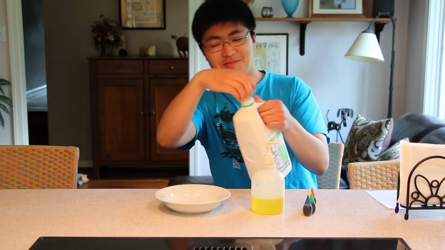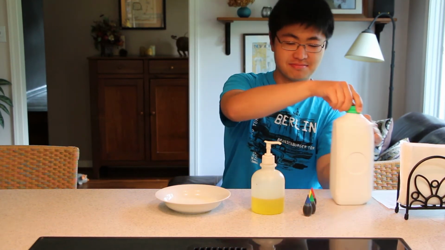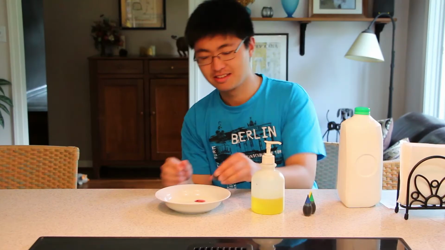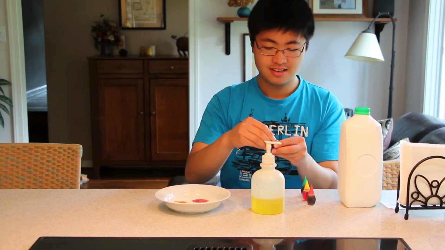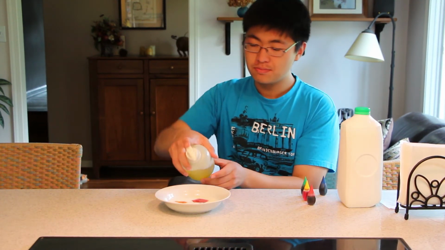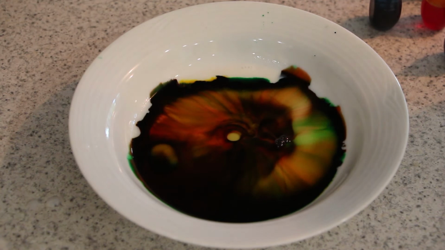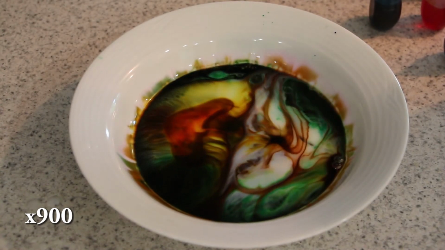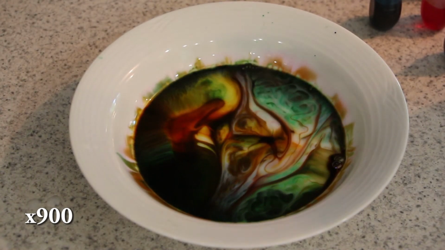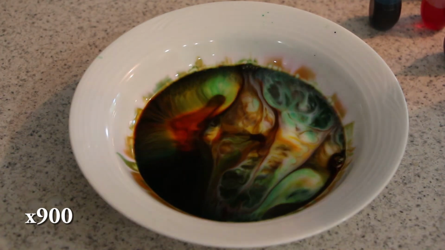So, as you can see, if I add in the soap, cool artistic variations occur. And this is because the food coloring is less dense than the milk itself, and the food coloring remains suspended with the milk molecules. And when you add in the soap, this brings up the fat from the milk, which henceforth brings up the food coloring, and it creates these cool mixtures.